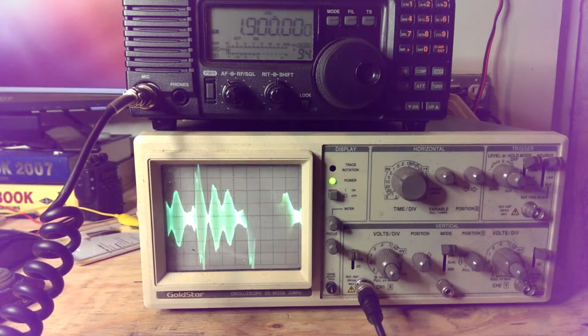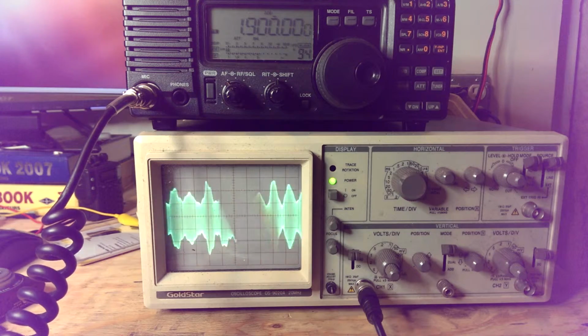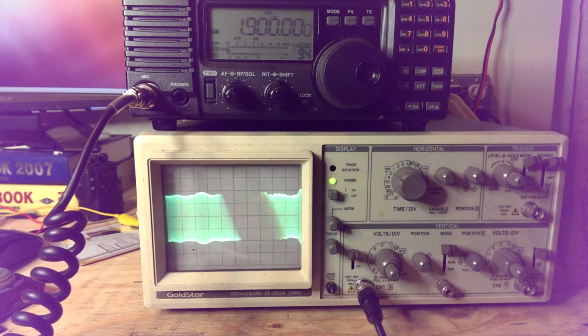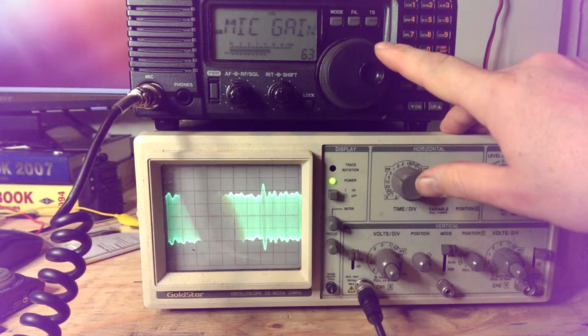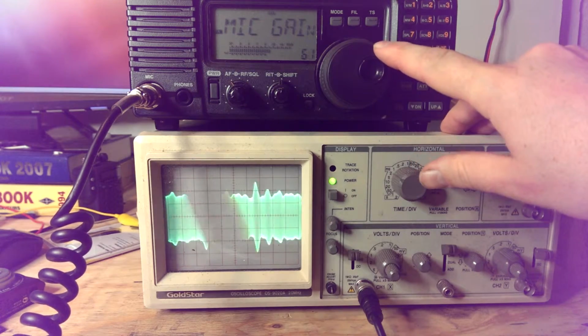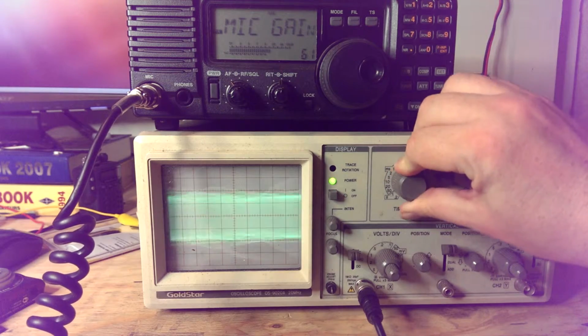You don't want that on AM. You just want it to be right about there. That's a pretty good distance from the mic. I'm speaking about 4 inches away from the mic. And of course you can set your mic gain and stuff on your radio to correspond to that. So that's AM.